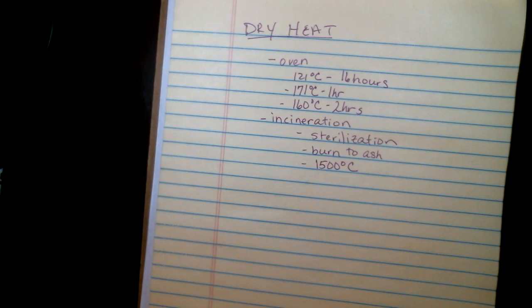So I'm trying to chunk this into parts that are not going to be too overwhelming for you guys. And this is your heat section. I'm going to go ahead and stop, and then I'll go through the rest of the section, because honestly heat is the longest one. And then the rest of the physical methods I should be able to do in one section.